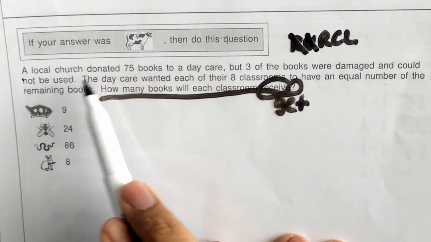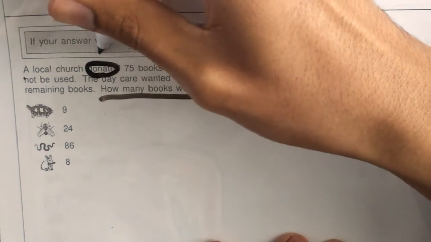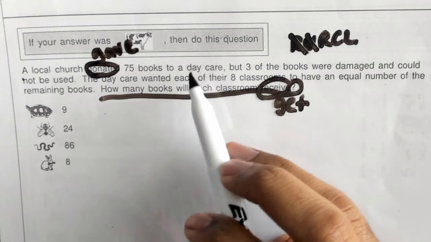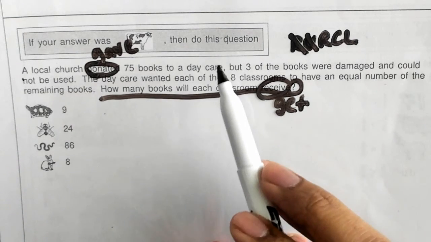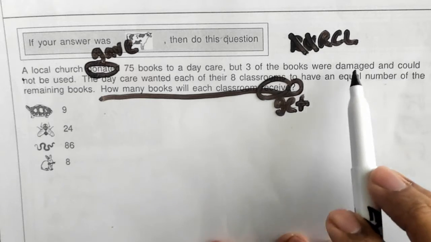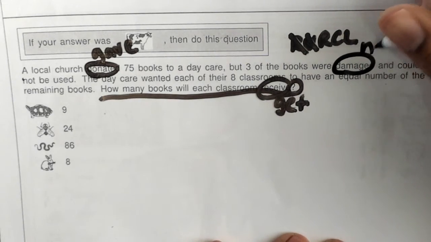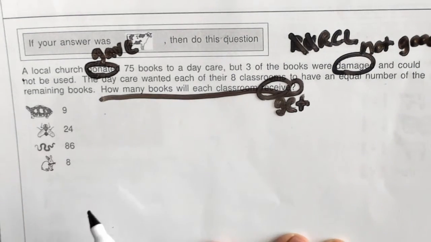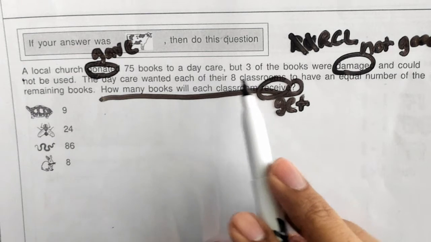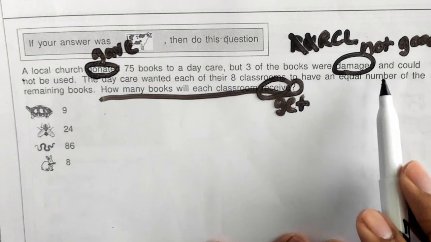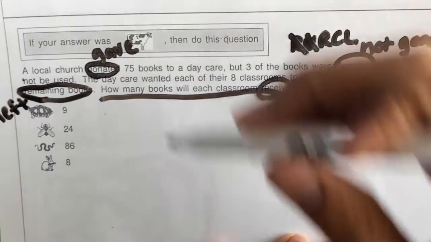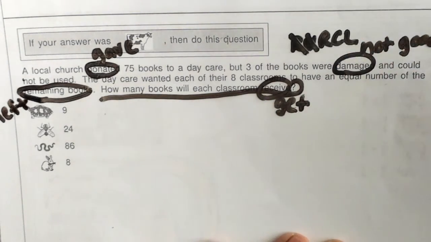It says, a local church donated or gave 75 books to a daycare. That's a place where they take care of little kids. But 3 of the books were damaged or not good and could not be used. The daycare wanted each of their 8 classrooms to have an equal number of the remaining books. The remaining books are the books that were left. So how many books is each classroom going to receive or get?